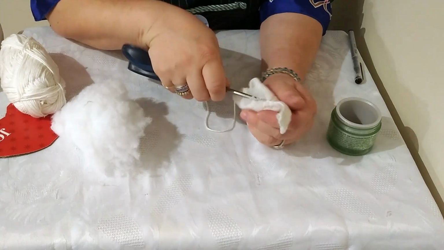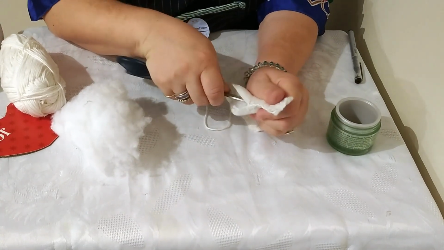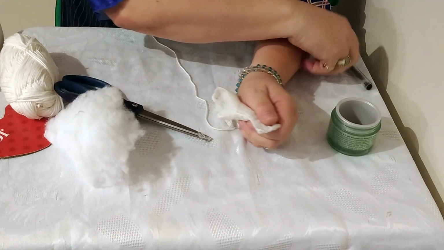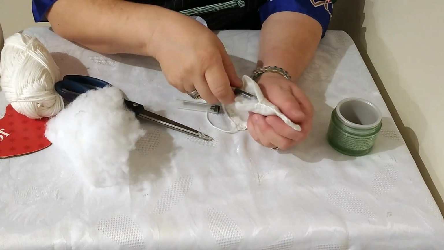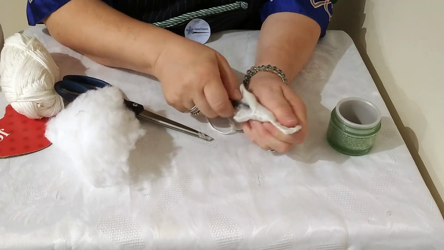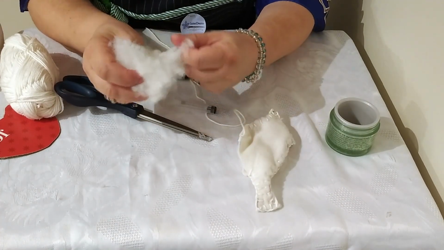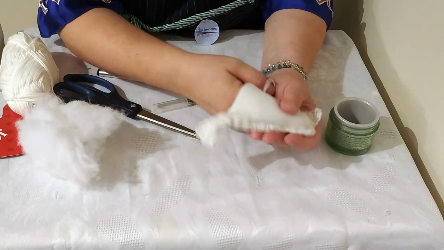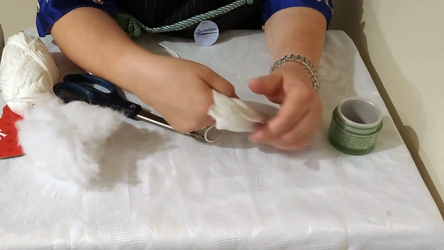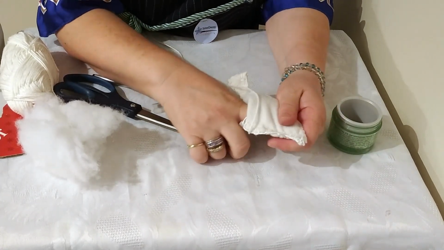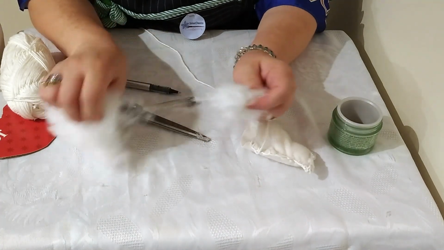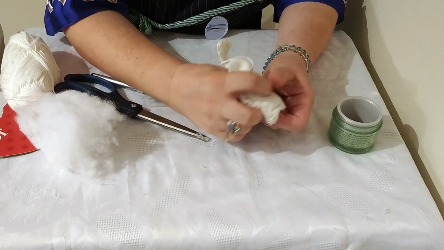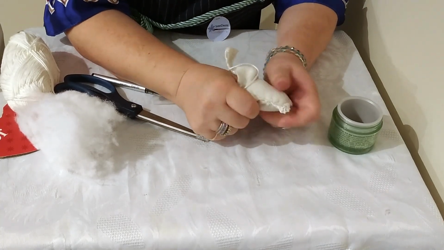You can use the scissors to help you a little bit to push it, or you can use your pen, or you can use your needles or crochet hooks. Same thing, we fill up the head of the bird and the beak, but the beak you don't need to worry too much because we're going to put an extra felt for the beak.